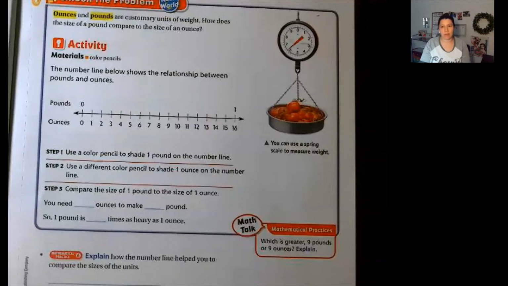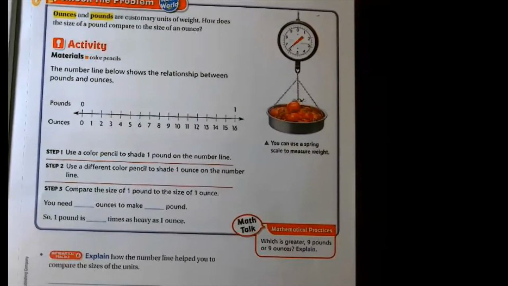Hi guys, we are starting day 3 of our math unit with 12.3 customary units of weight. So we'll be looking at different types of weights today, looking at ounces, pounds, and tons, which are the three units we use for our customary units of weight, which is again what we use here in the United States. Remember that metric is what they use over in Europe and other parts of the world. So let's get started. Grab your books, grab your pencils, and let's go.